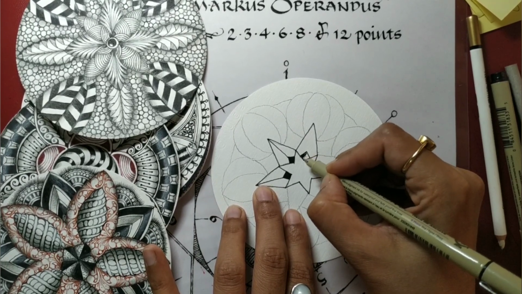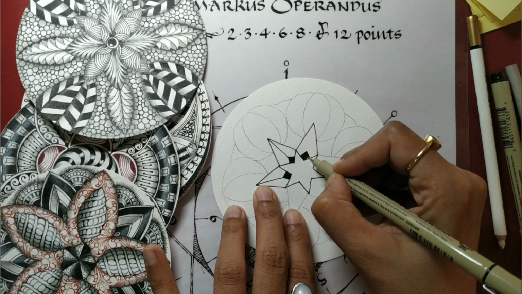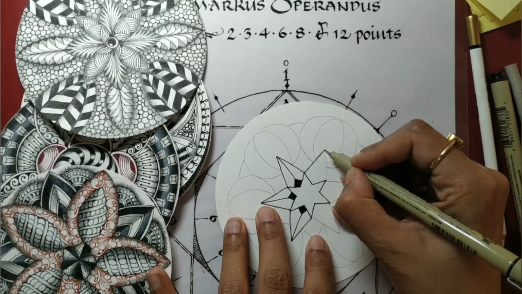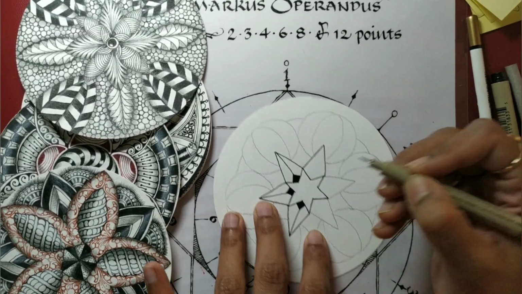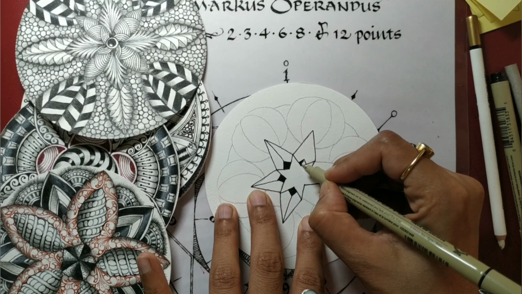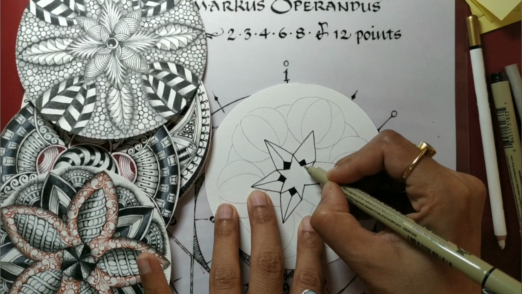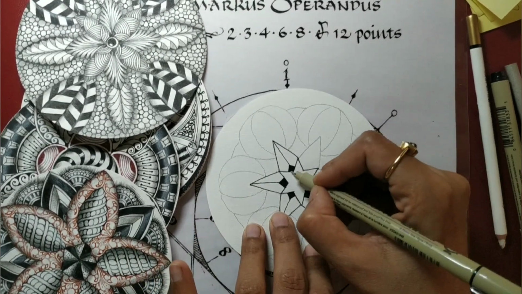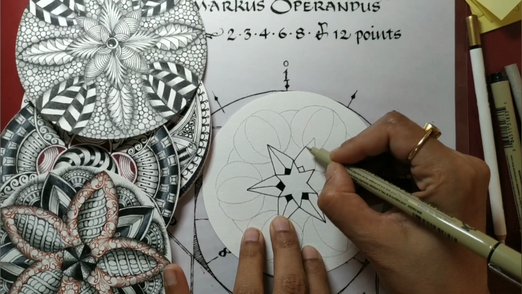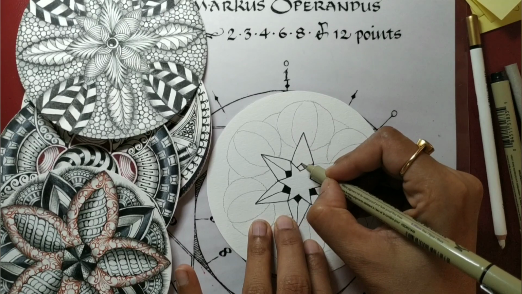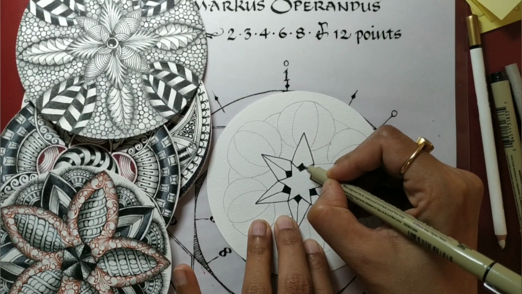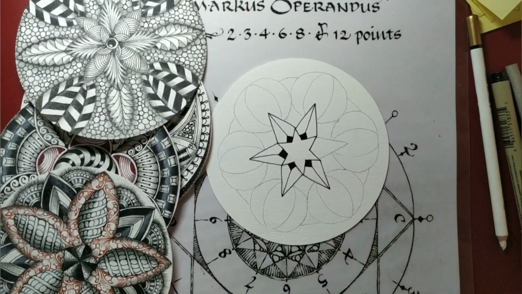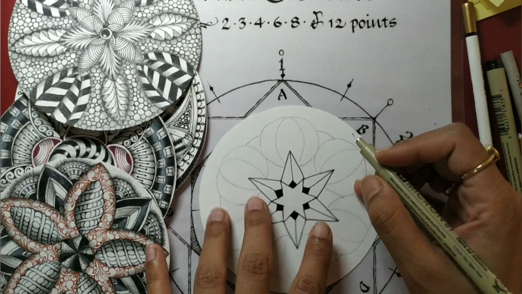Take your time. So we have done cubine in this section.